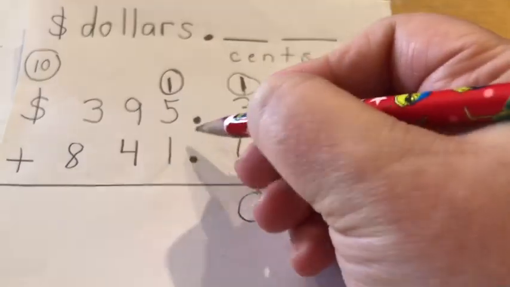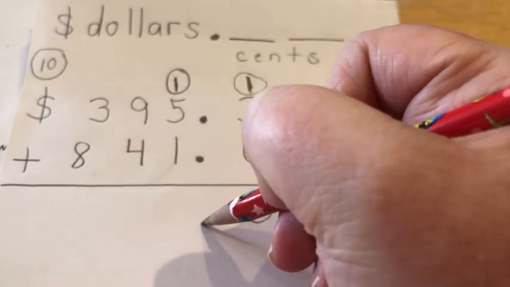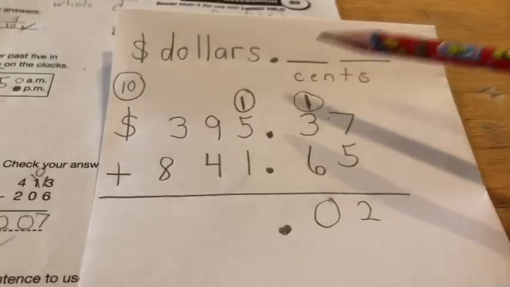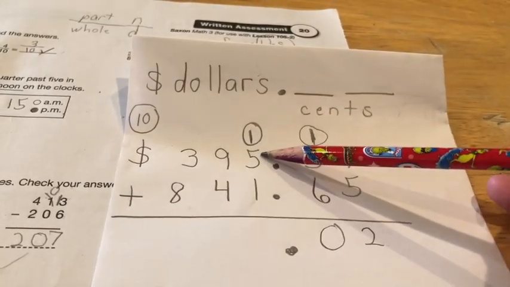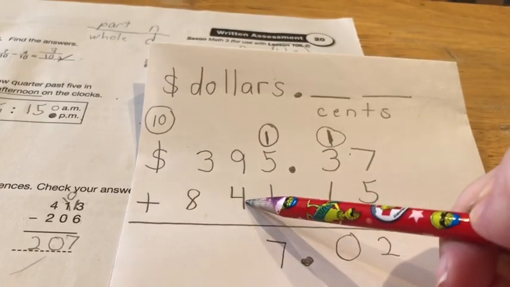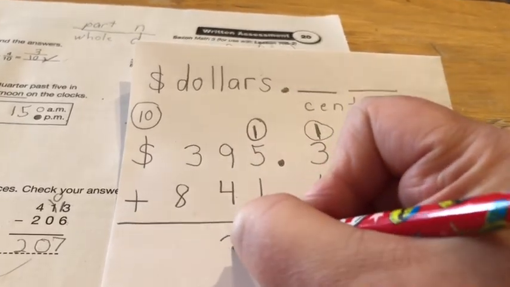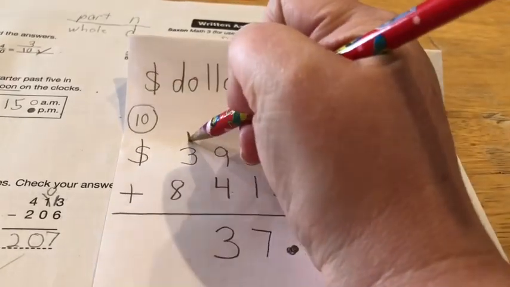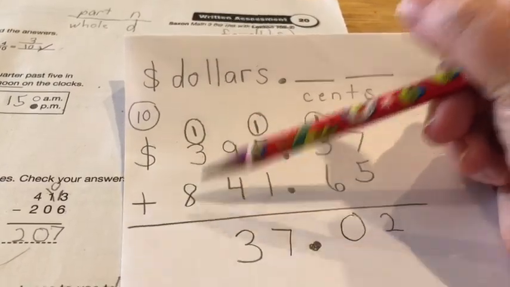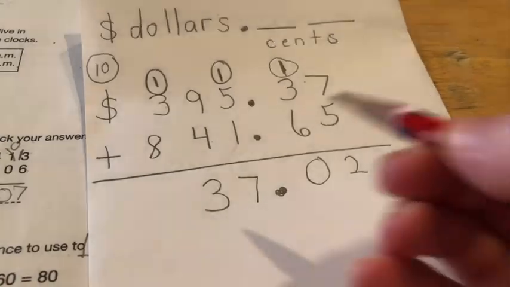If you want to, you can go ahead and keep that decimal lined up and drop it on down. Don't forget to add your carry. 1 plus 5 is 6, plus 1 more is 7. 9 plus 4 is 13, so my 3 goes down and my 1 goes to the rooftop next door. 1 plus 3 is 4, plus 8 is 12.